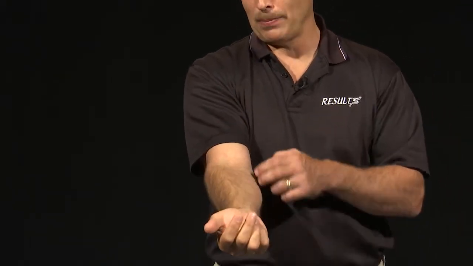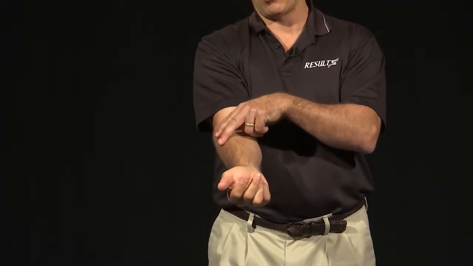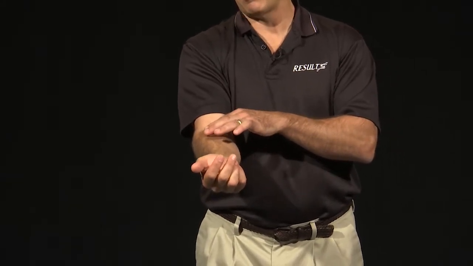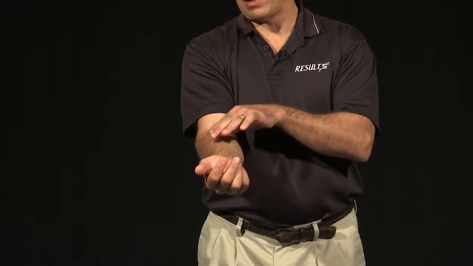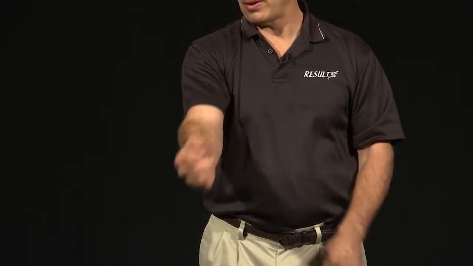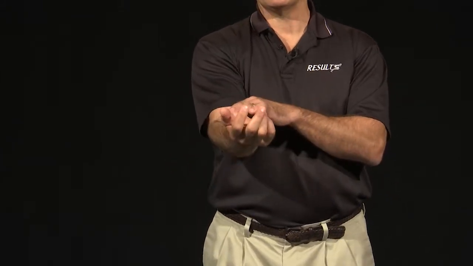The next is the supinator on the lateral third of the forearm. It actually has 2 heads. One's on the lateral epicondyle, and another one's over on the ulna, and it's going to come over and insert about 1/3 of the way down into the radius. So it's going to help supinate, especially when the elbow is extended. It is a more effective supinator then. When the elbow is flexed 90 degrees, the biceps becomes a more effective supinator. So that's the second deep muscle.